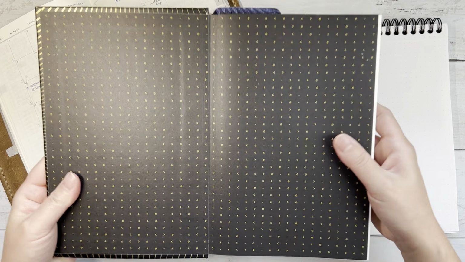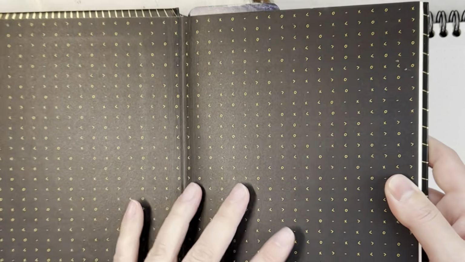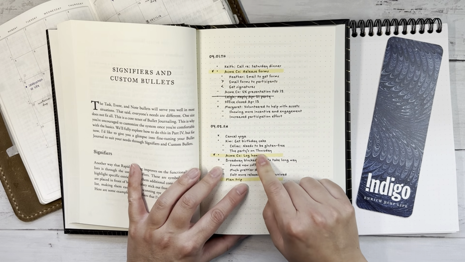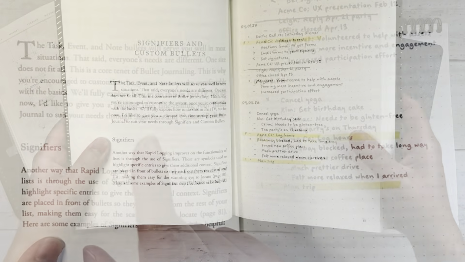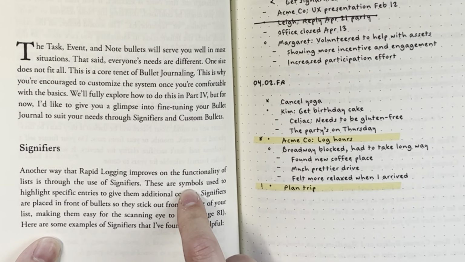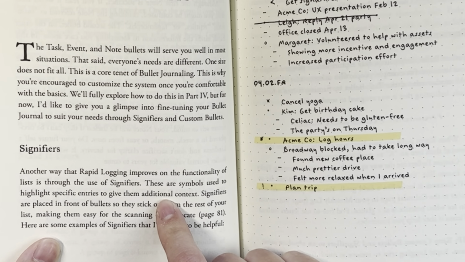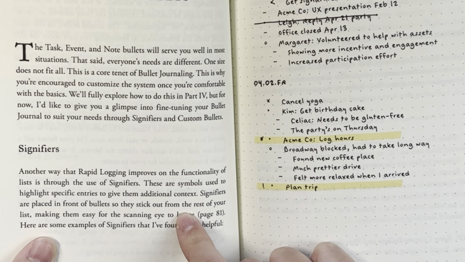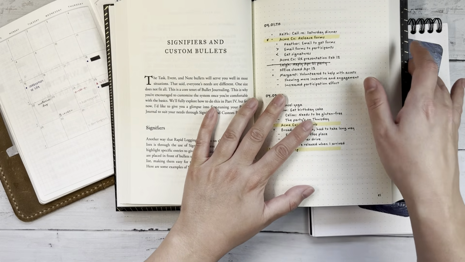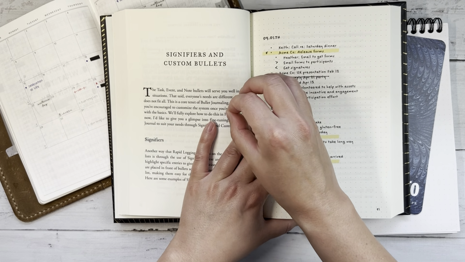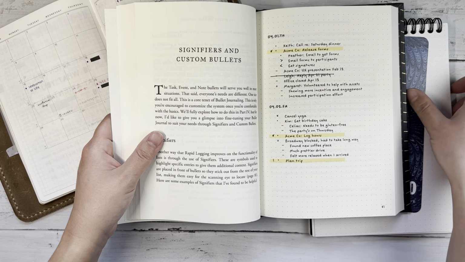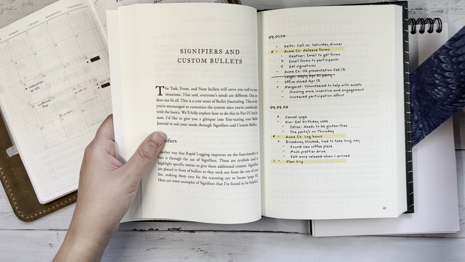So you'll see here, even on his end pages, he has all of the signifiers. And just to start with, you will see the example he gives here. Ryder's definition of signifiers are symbols used to highlight specific entries to give them additional context. Signifiers are placed in front of bullets so they stick out from the rest of your list, making them easy for the scanning eye to locate. I have used his base or original signifiers, and I have also added my own custom bullets to work with my style of planning and memory keeping.